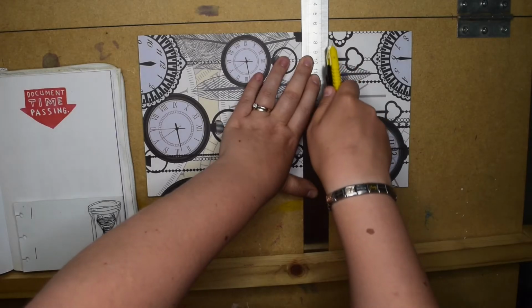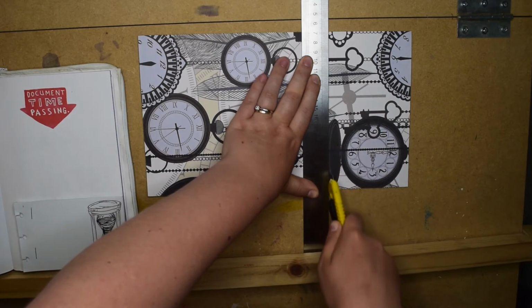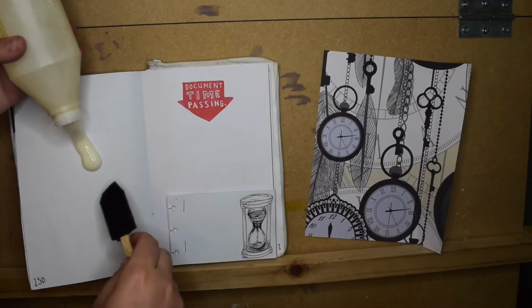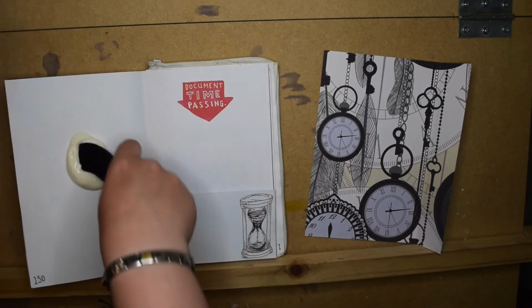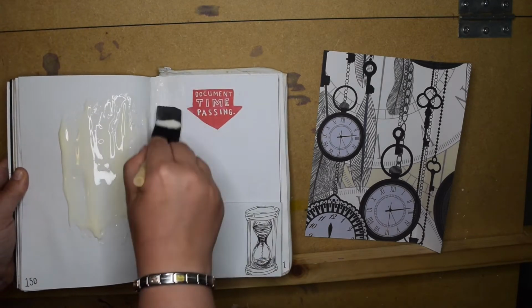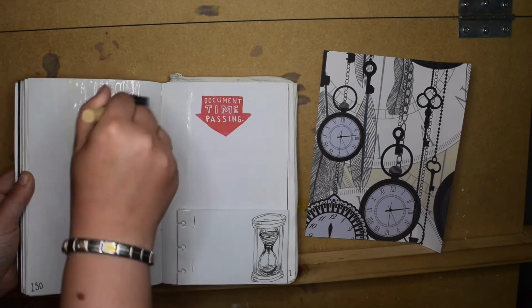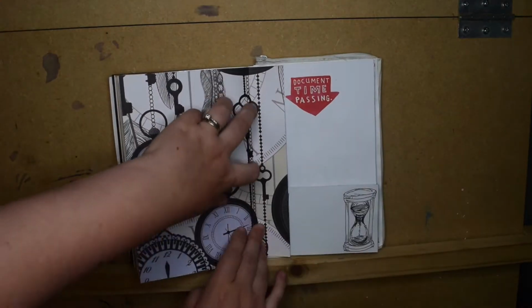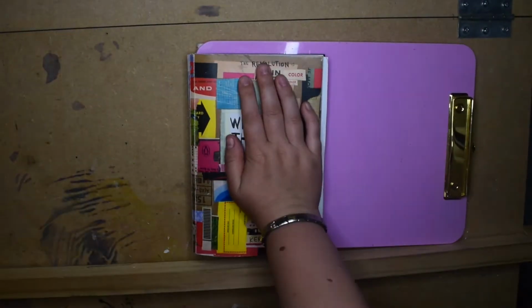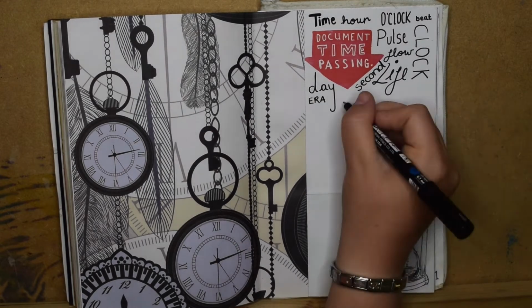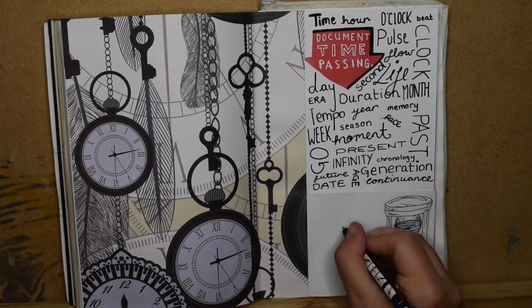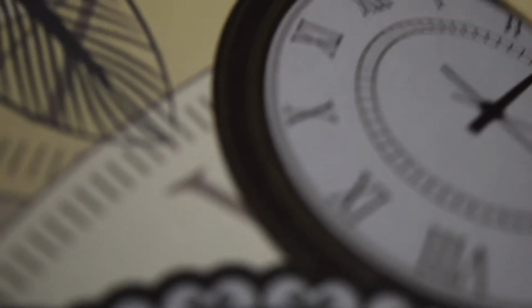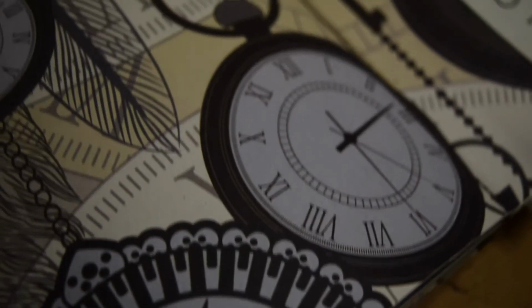So I trimmed it down to size and stuck that onto the left page, slightly going onto the right page so that it would cover up the staples. So once that dried, I then went in and just wrote loads of words that were to do with time, and then did like this cool little flowy clock thing.